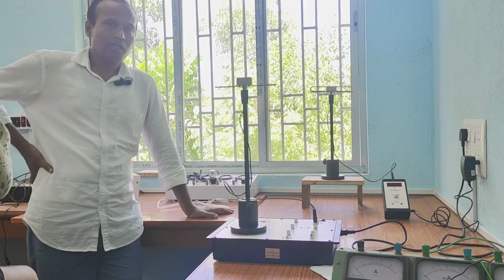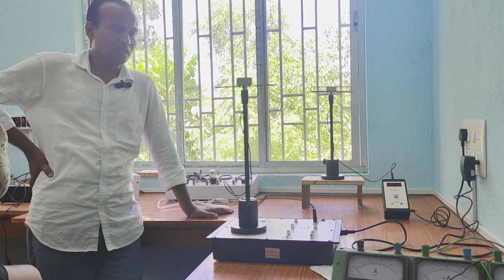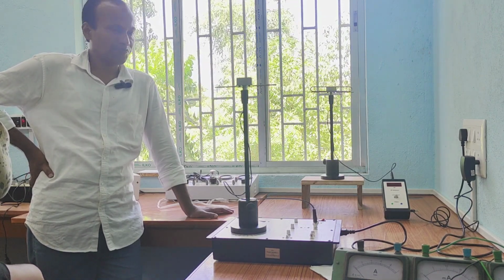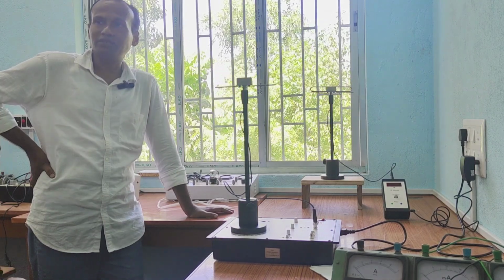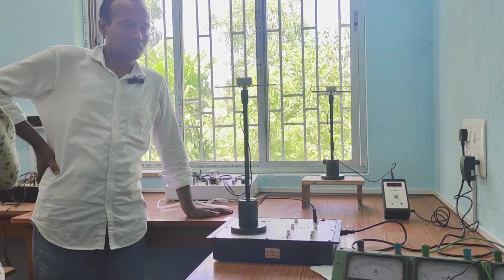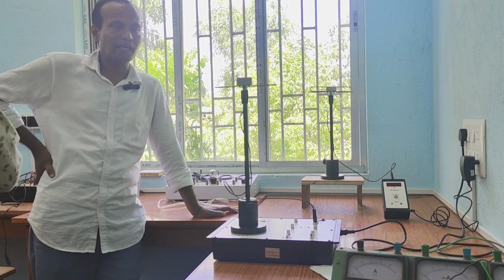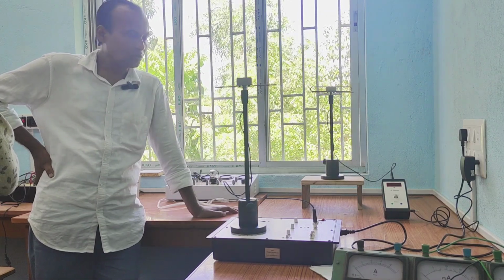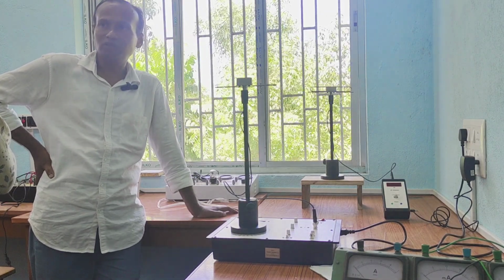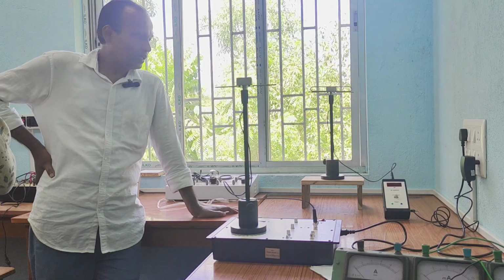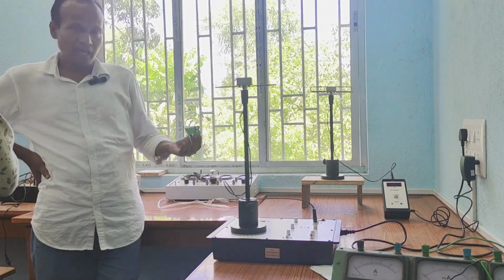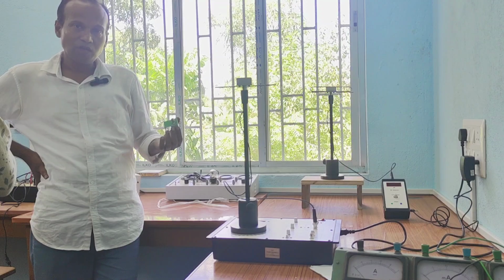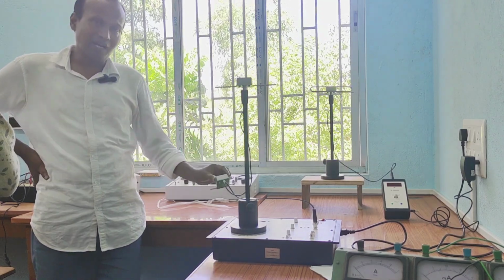The basic idea about the antenna was given a minute ago. Many types of antenna exist in the world, like the compact antenna and the microstrip antenna, whose size is small. Here, this is the dipole antenna. Its size may be considered small or large.